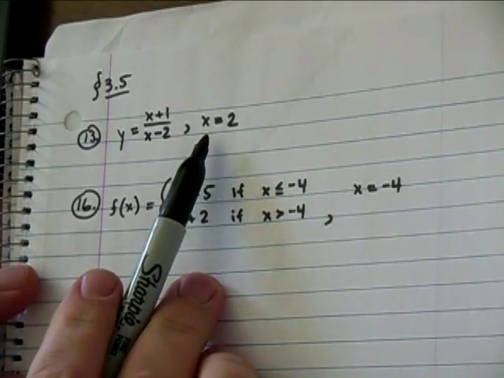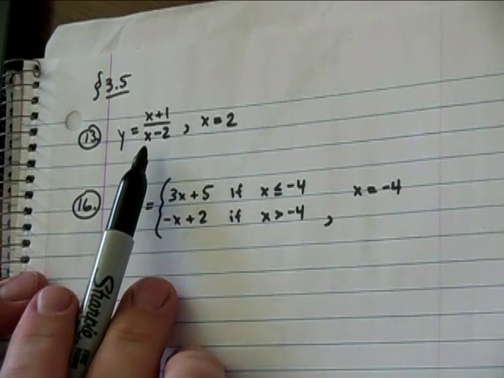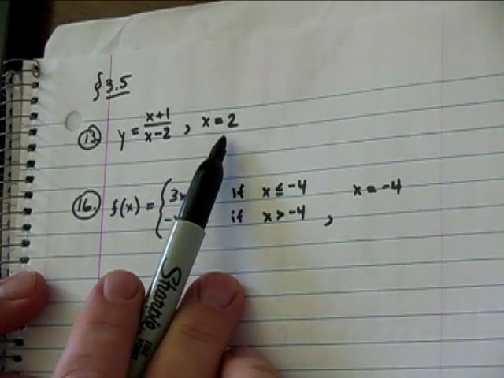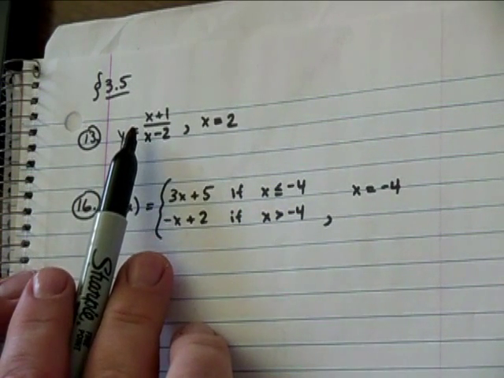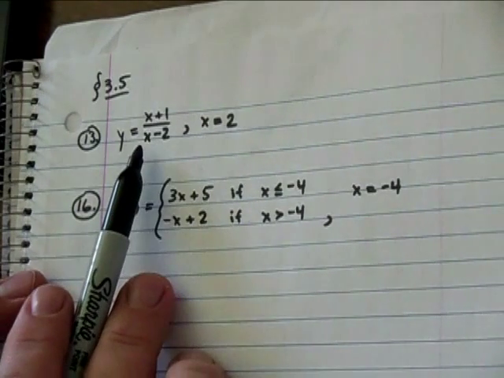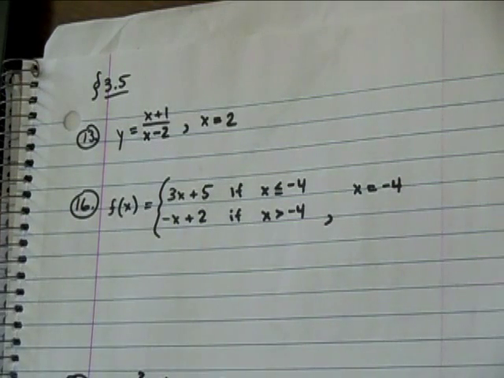So, in this first example, problem 13, we're given this function y equals (x plus 1) over (x minus 2) and an x value equal to 2. Well, if you plug 2 into this function for x, your numerator is 2 plus 1, which is 3. Your denominator is 2 minus 2, which is 0. And a denominator of 0 is undefined.